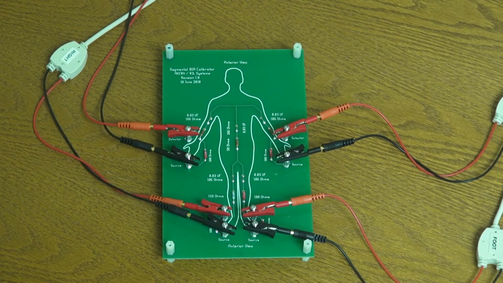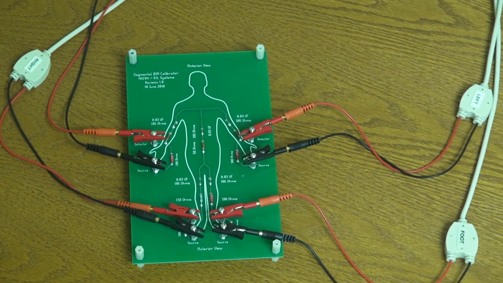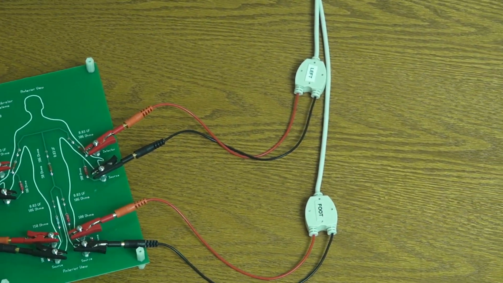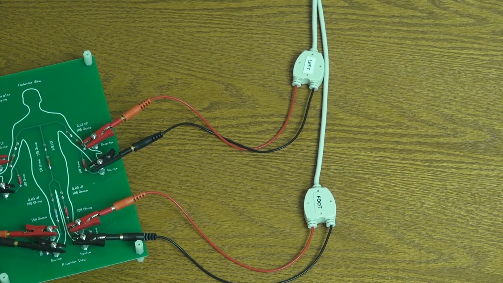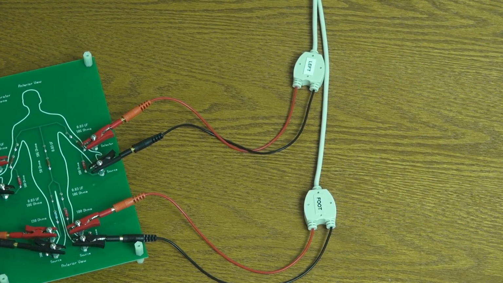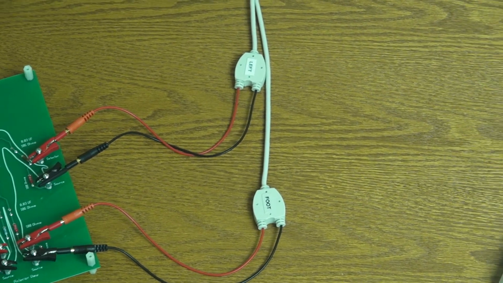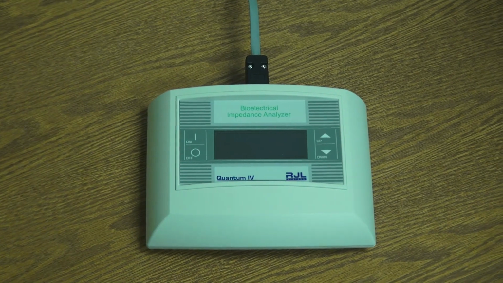Here is John Doe, the test frame that comes with the Segmental Q4. The leads are all labeled with which hand or foot they should be connected to. If you are testing a real person, you will want to use the disposable adhesive electrodes that come with the instrument and use the standard placement as shown on the electrode placement card.